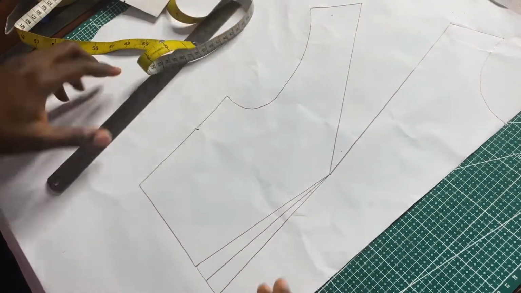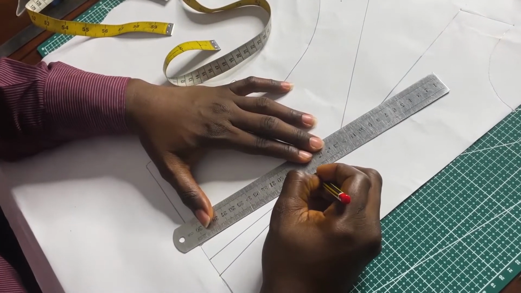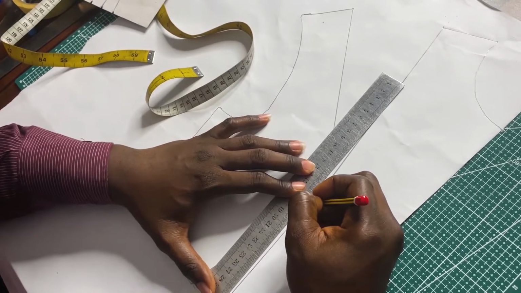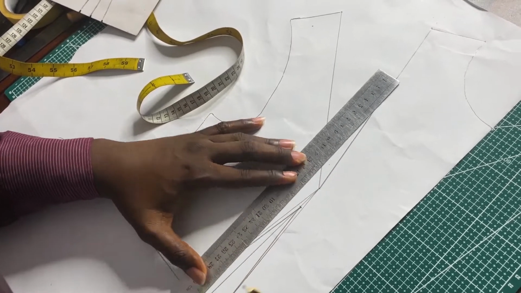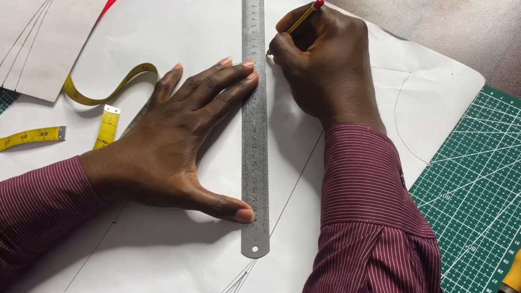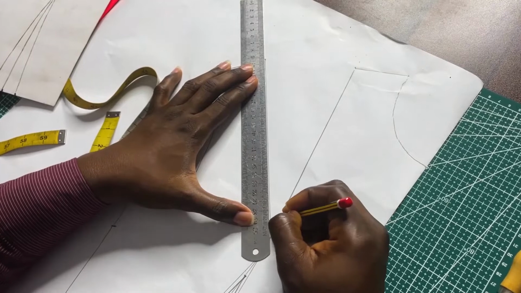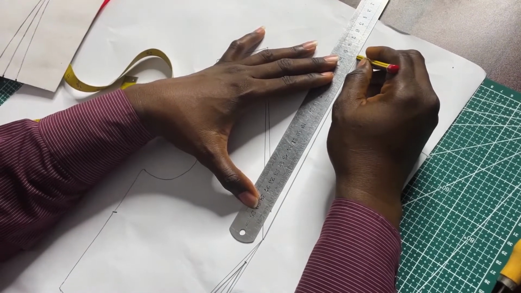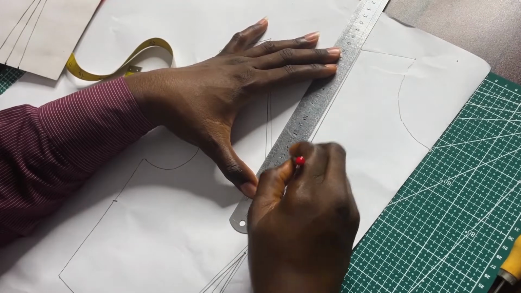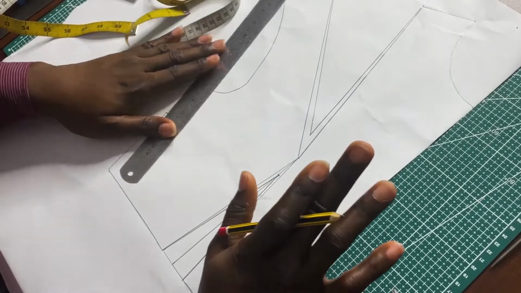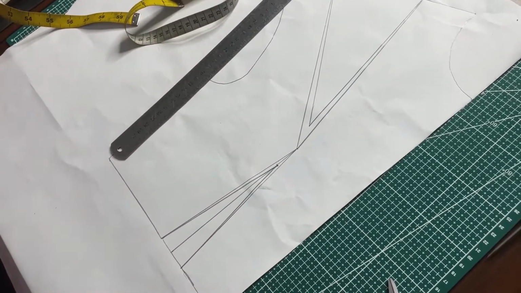So I'm going to be placing this on a piece of calico fabric, and I'm going to be sewing, and we'll see the result.